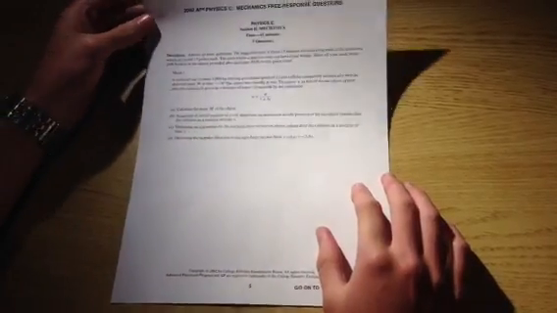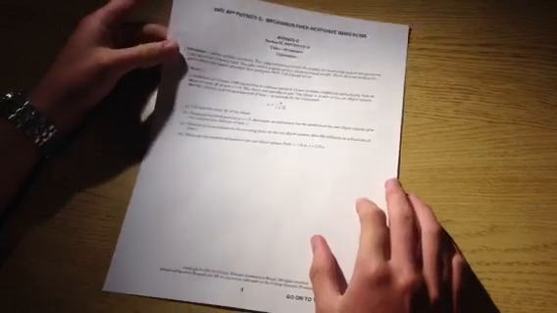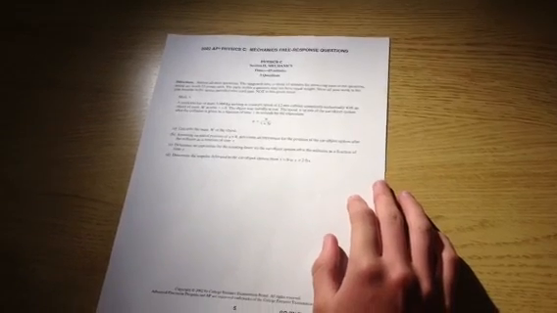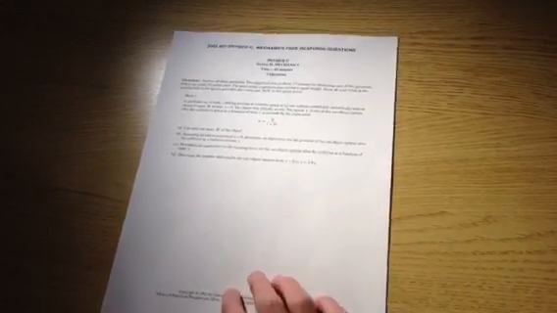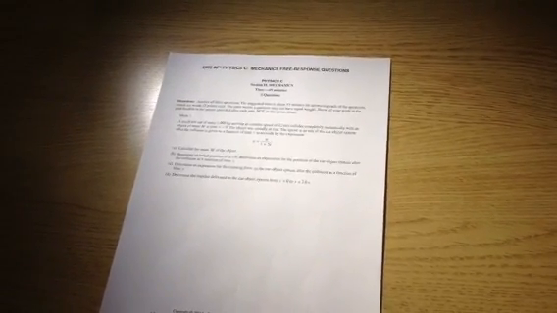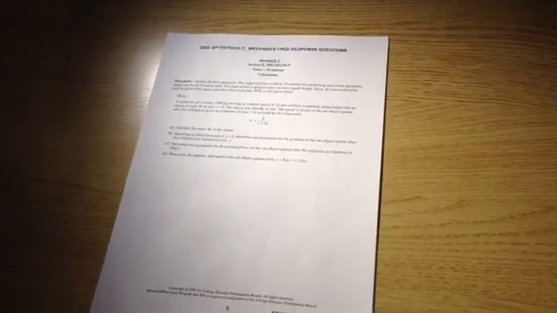Hey guys, we're going to be taking a look at the 2002 AP Physics C Mechanics Free Response question. It's the first question, and it has to do with momentum and impulse. So the question is, a crash test car of mass 1000 kilograms, moving at a constant speed of 12 meters per second, collides completely inelastically with an object of mass m at time t equals 0. The object was initially at rest.